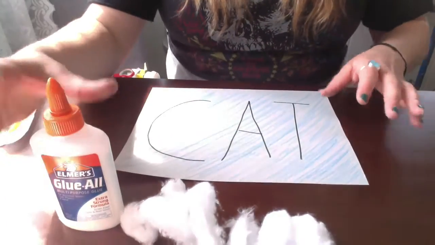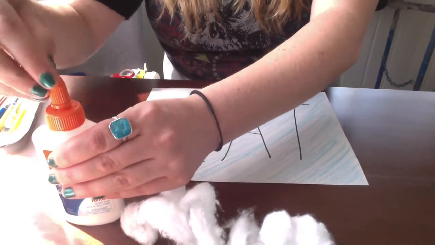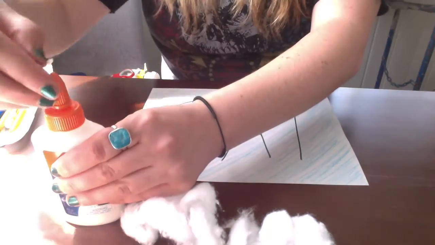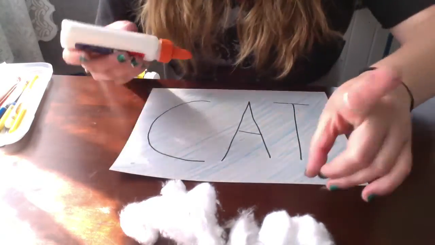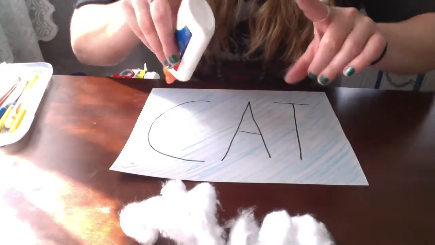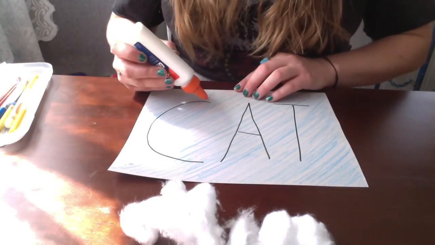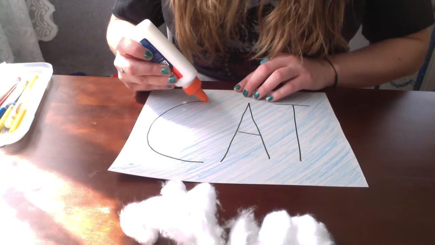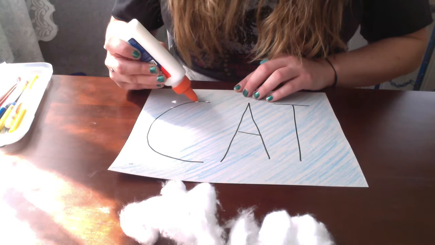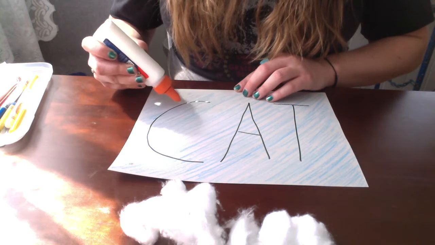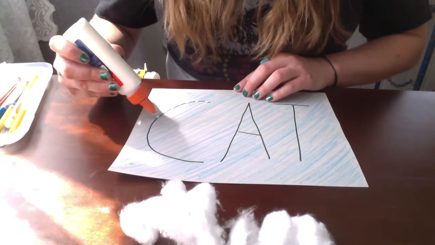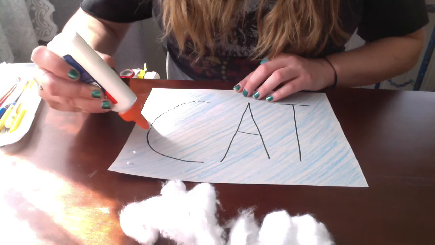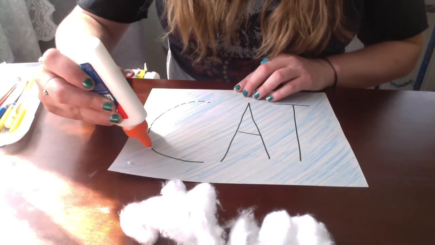I'm going to grab a bottle of glue and twist open the top. Now, when we glue, we like to say dot, dot, not a lot. And that's what you're going to do. Put a dot, dot, not a lot of glue all the way around the letter. You are tracing the letter you wrote with glue.